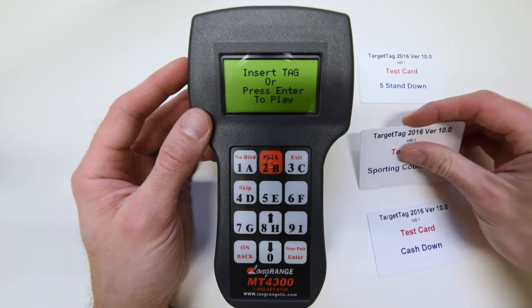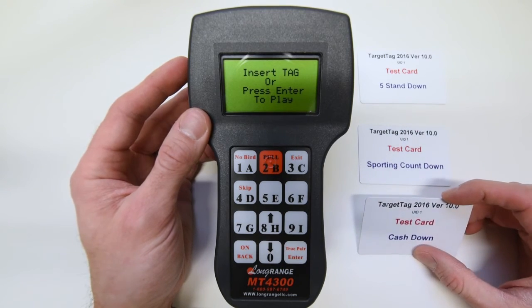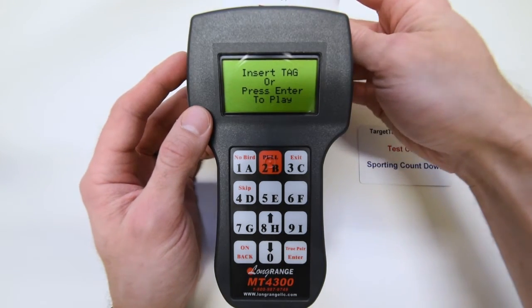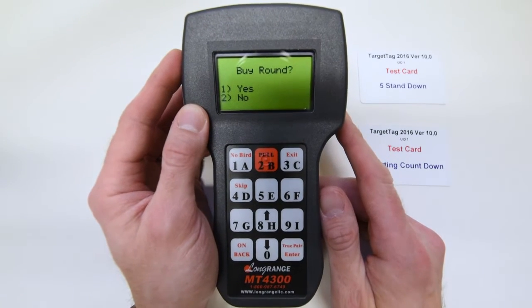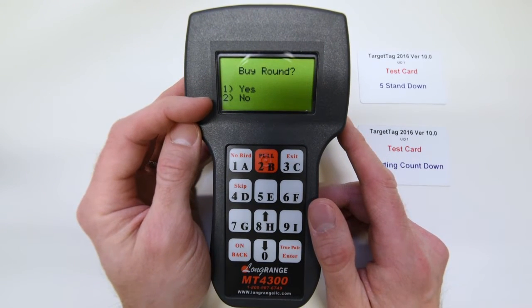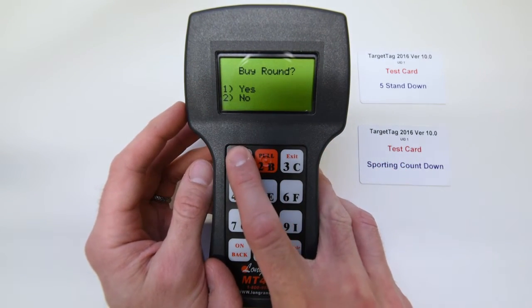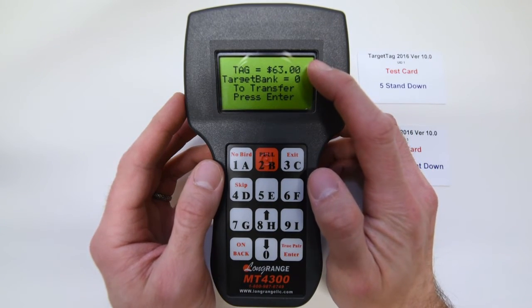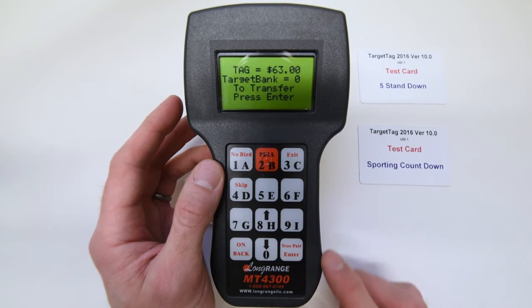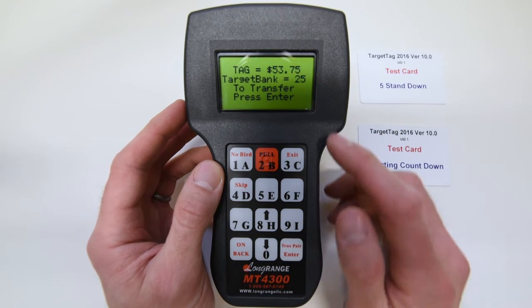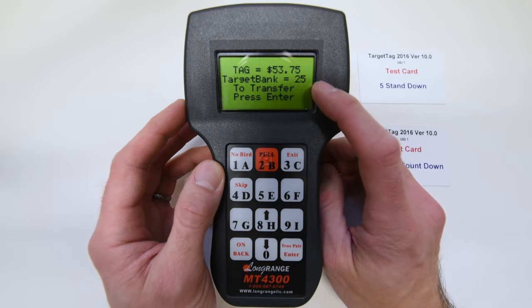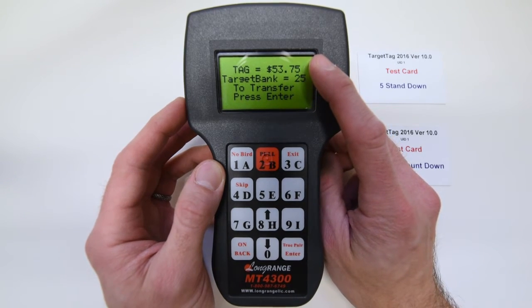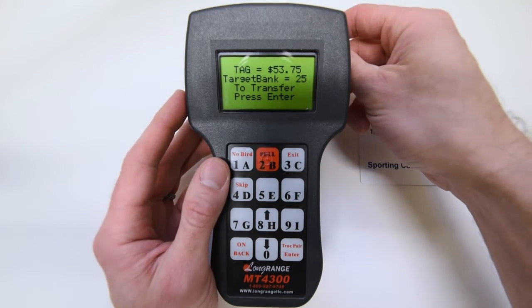Cash cards can work like both a 5-stand card or a Sporting Clays card. When you insert a cash card into the clip, the MT4300 will ask you if you would like to buy a round. Press yes if you would like to transfer a round to the MT4300's target bank. The MT4300 will then display the value applied to the card and the number of targets in the target bank. Press enter to transfer a round. As you can see, 25 targets have been applied to the controller and the cash value has been deducted from the card.